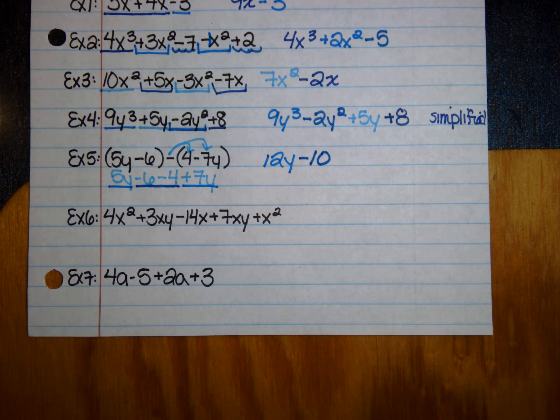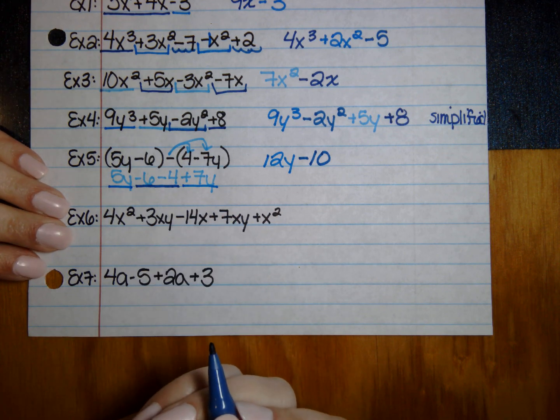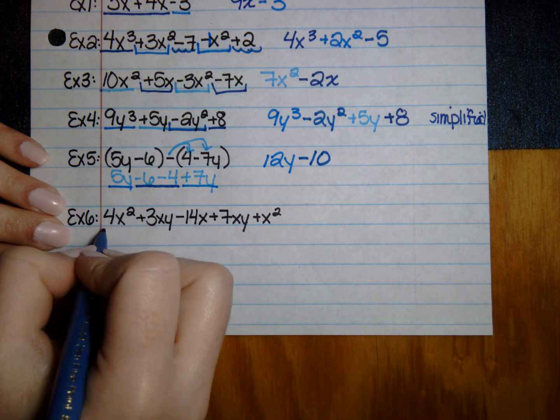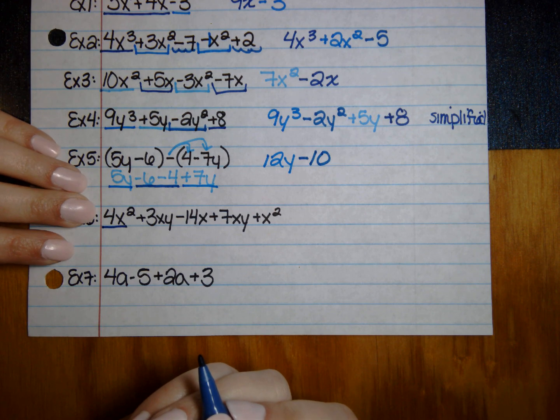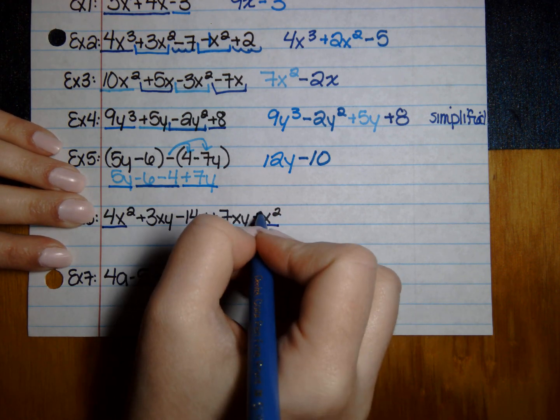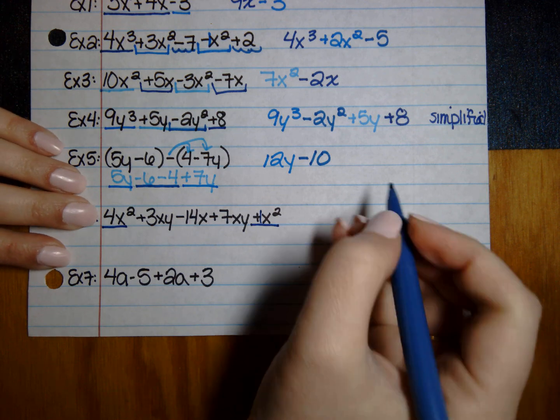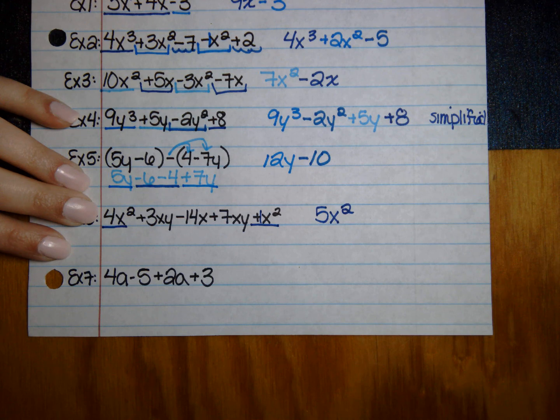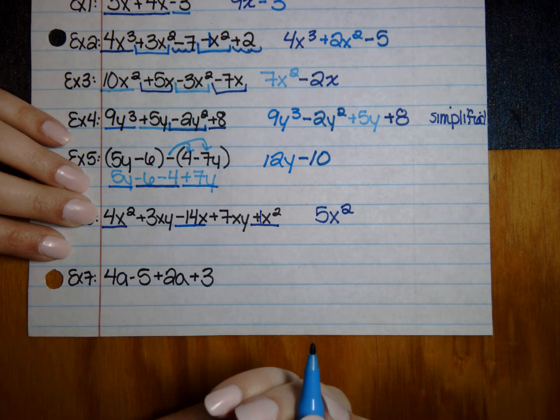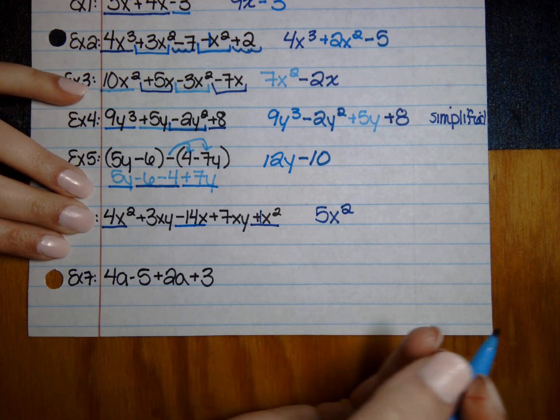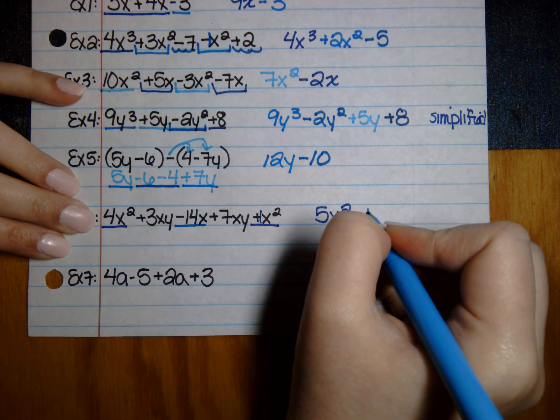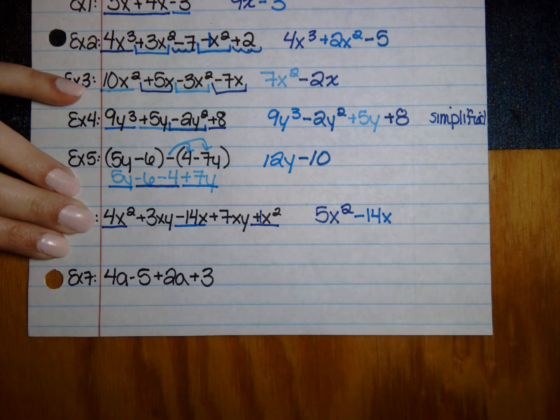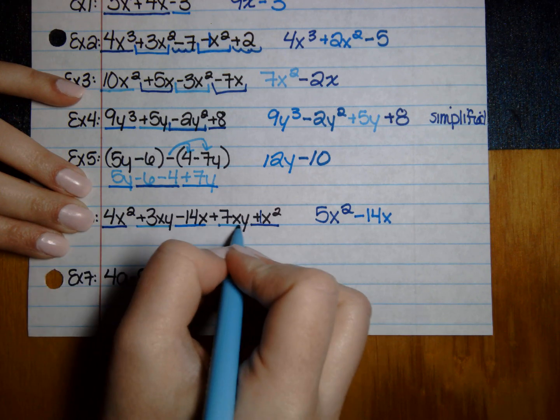If I look at example 6, again, look for your highest exponent. So I have 4x squared and a 1x squared. So 4 and 1 is going to give me 5x squareds. If you look at the next piece, I have a negative 14x. I only have one of those, so I'm going to rewrite my negative 14x. And the last piece that I have are my xy.